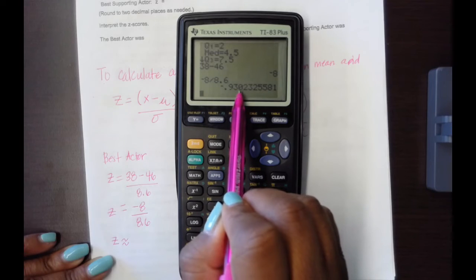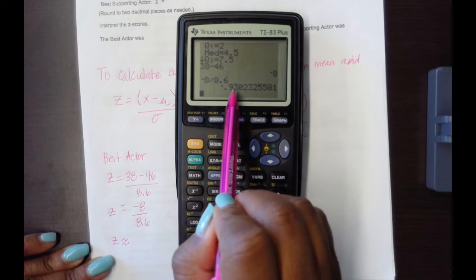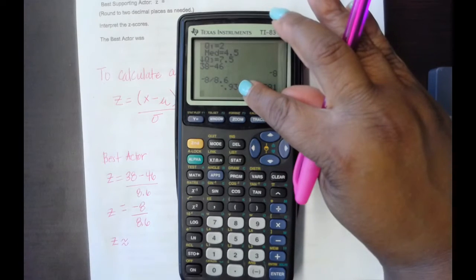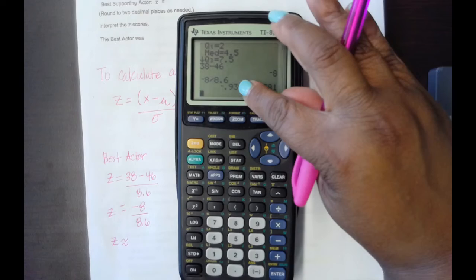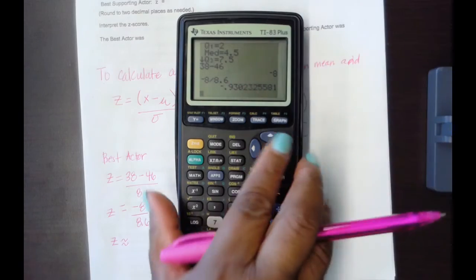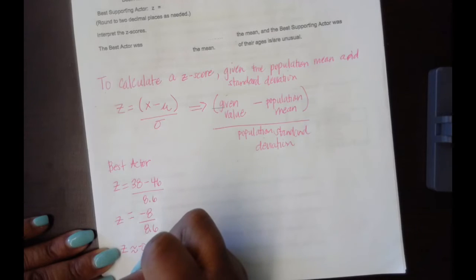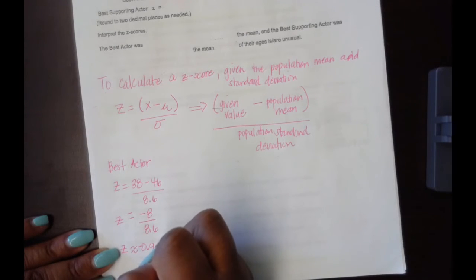Since 0 is not larger than 5, this is what I'm going to record: negative 0.93.